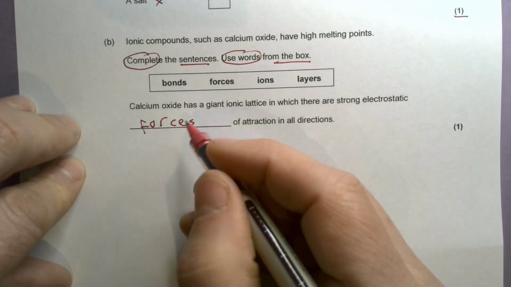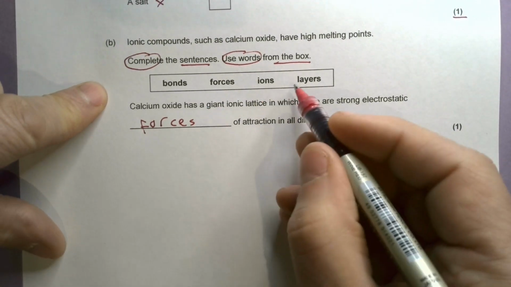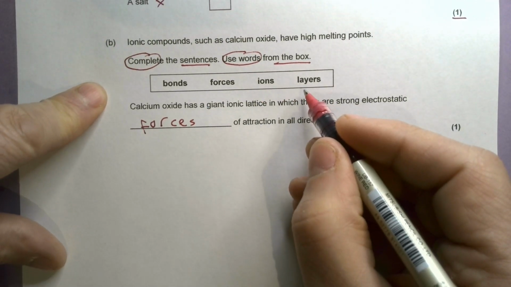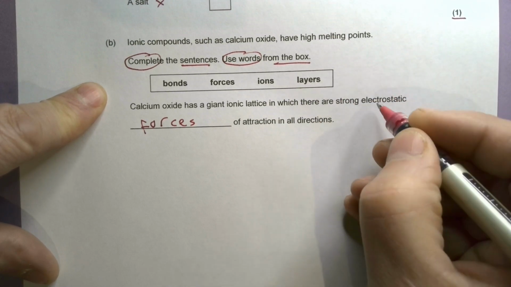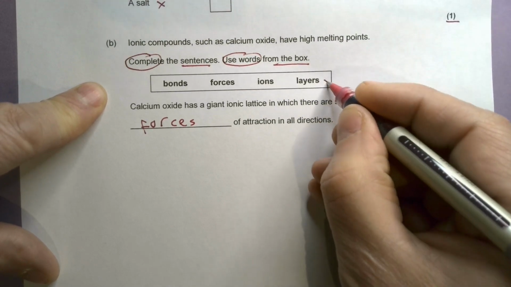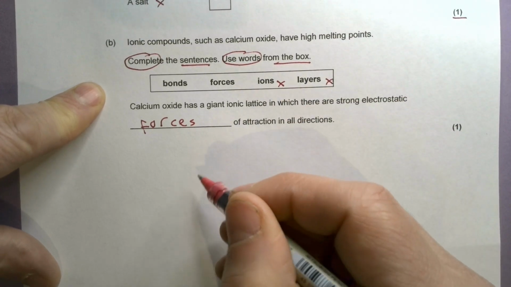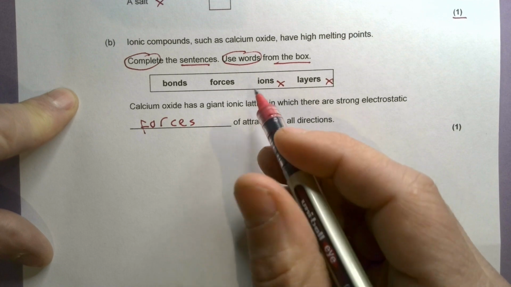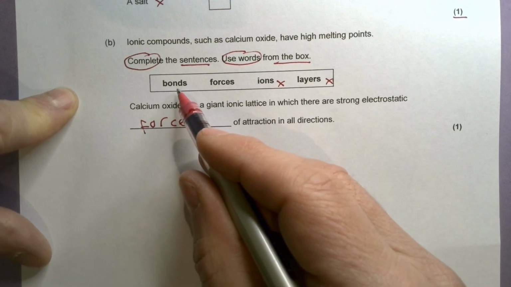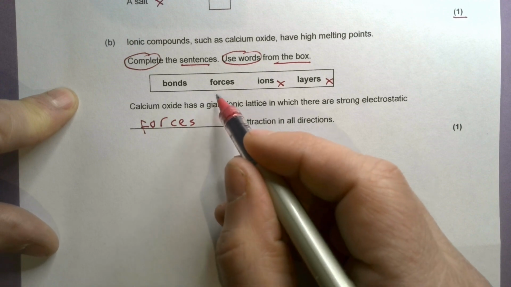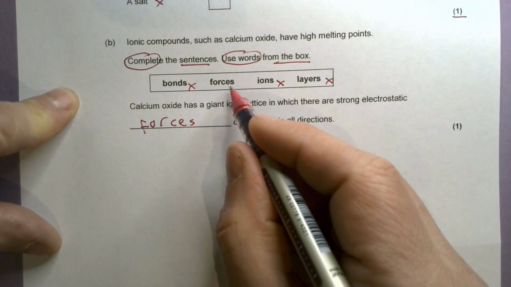Okay, so I'm trying to think here, layers, well certainly not layers in all directions, that doesn't make sense. Electrostatic ions, well no, ions are atoms that have lost or gained charge. Bonds, well no, the forces are the bonds of attraction, so no, it's definitely electrostatic forces, holding them all together.